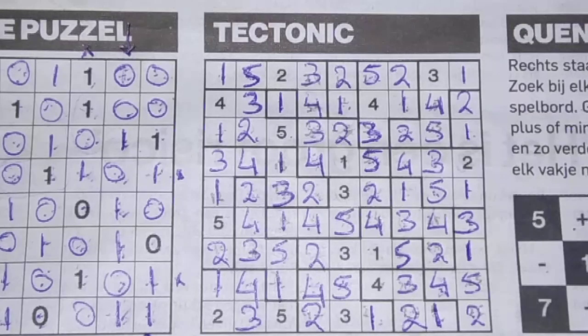I will do after this additional extra Sudokus, the quintuple 5 Sudokus merged in one big Sudoku.